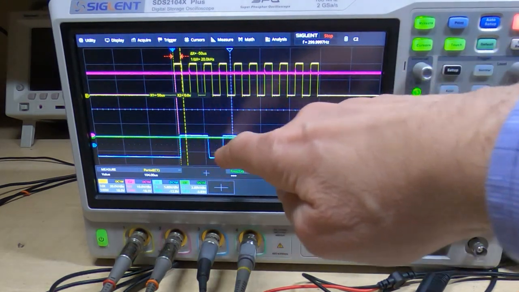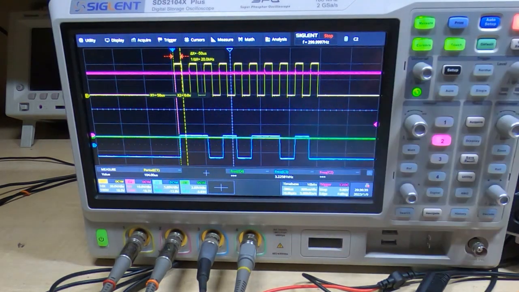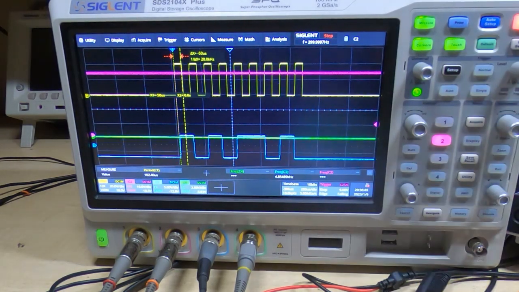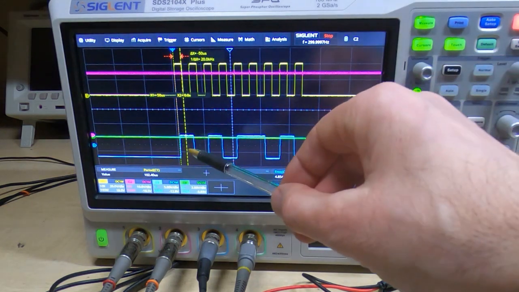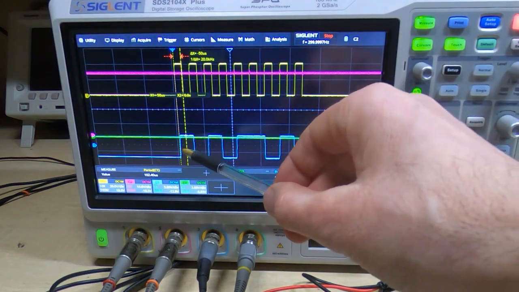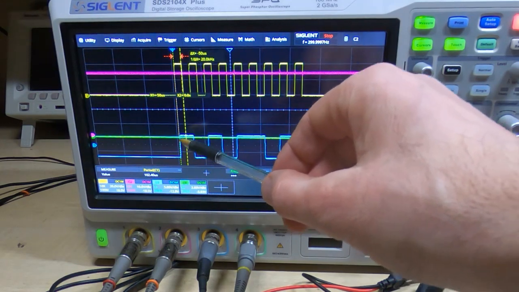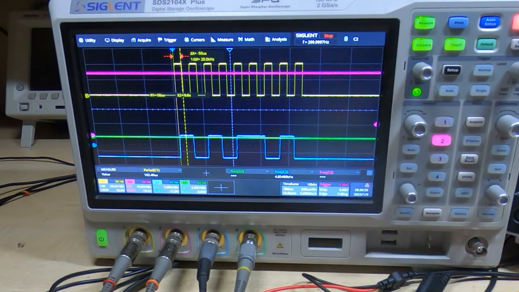So if you look at this data at the bottom, you've got 2 high level bits followed by our normal data sequence. If I go down to 300 nanoseconds and we do another capture, notice now that the first bit is only 1 bit period long, and this is consistent.